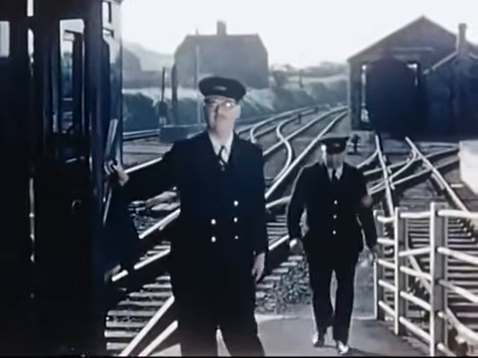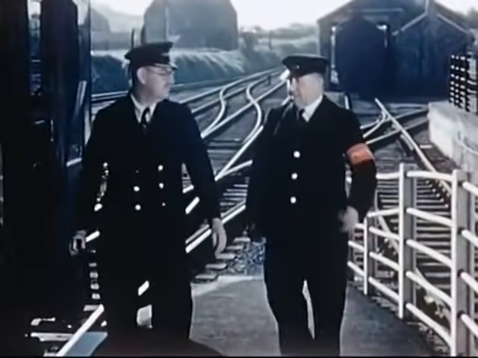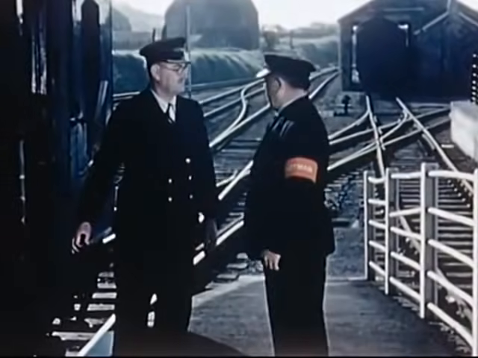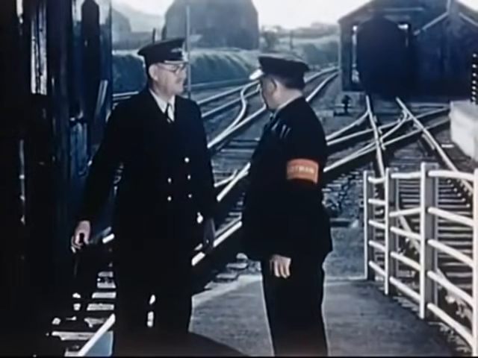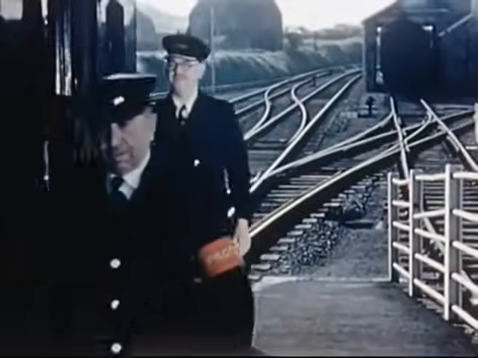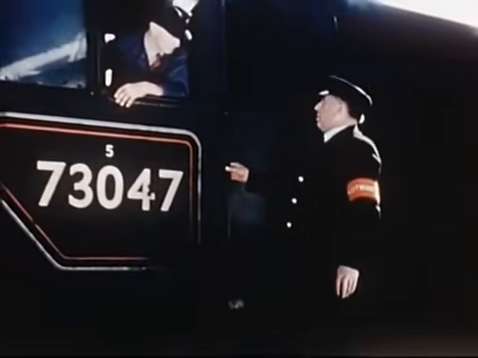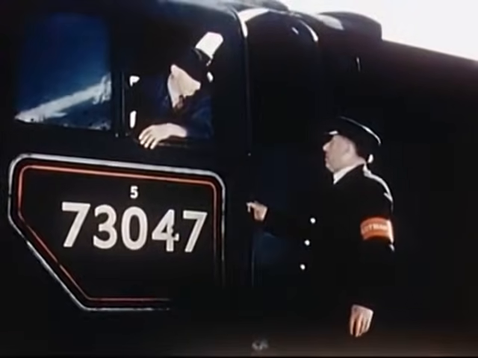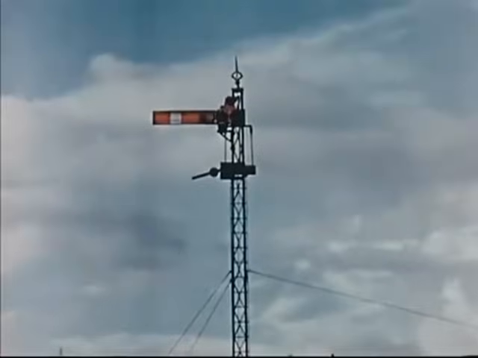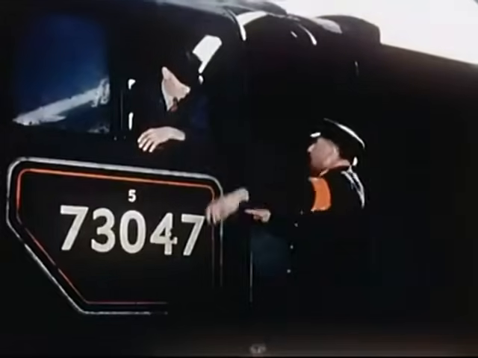The guard is told, down line blocked, single line working in operation on the up line between Atherton and Boyland, block working maintained, and I'll be on the engine. And the driver is told, down line blocked, single line working between Atherton and Boyland, you will pass this signal at danger, but obey all others. I shall be travelling with you.